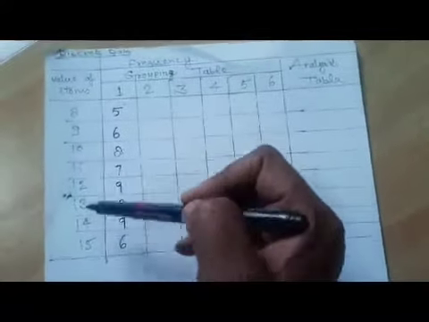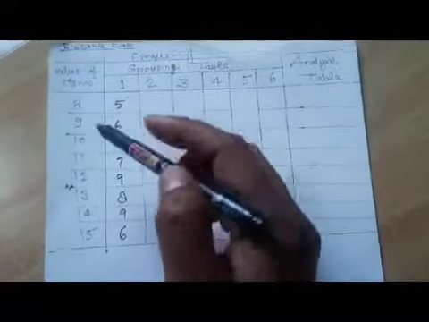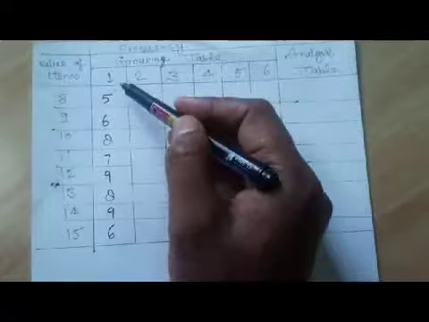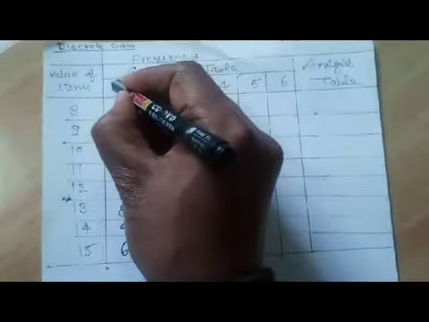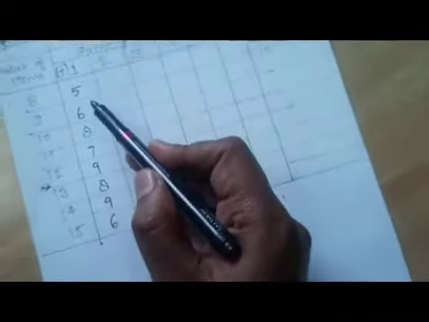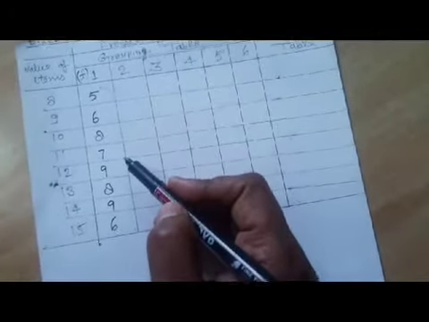The very first column of this whole table is the observation, and the first column of the grouping table has the given frequencies. Now we see in the given frequency column which frequency is the highest.